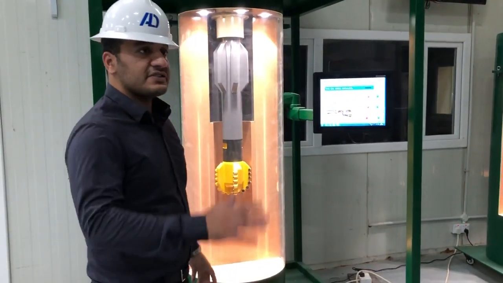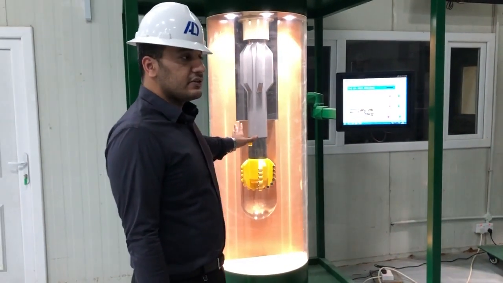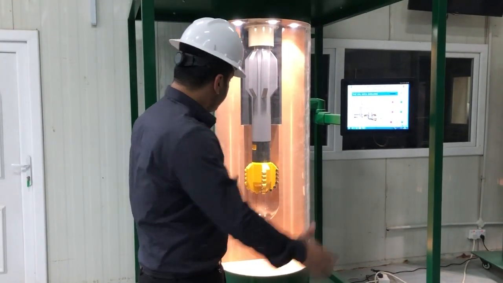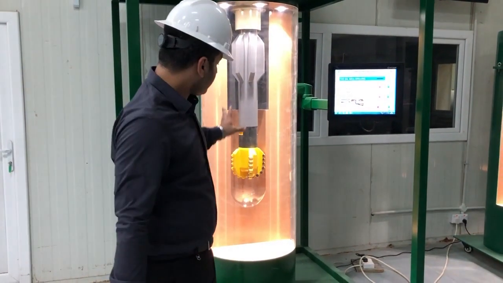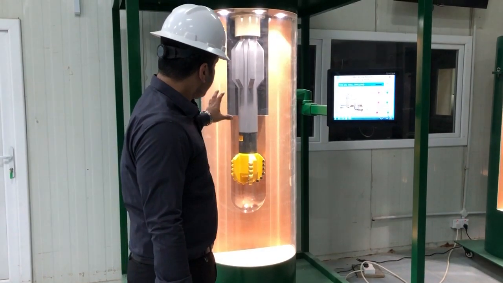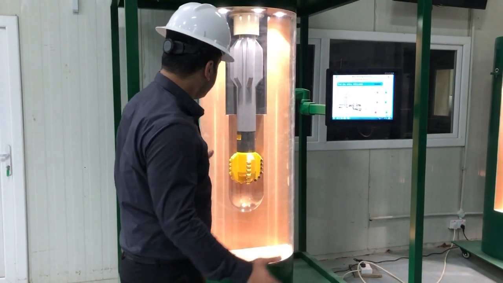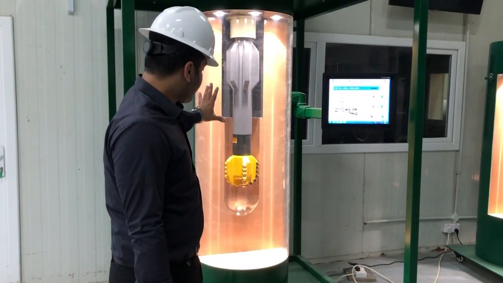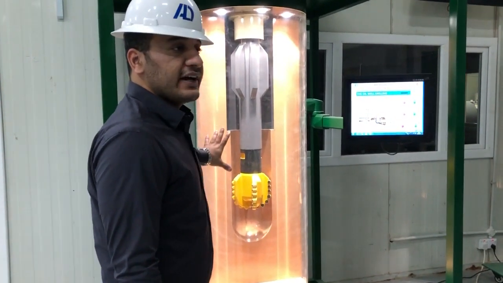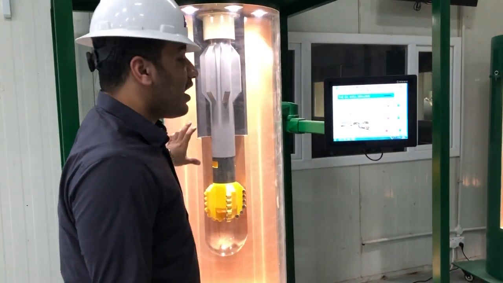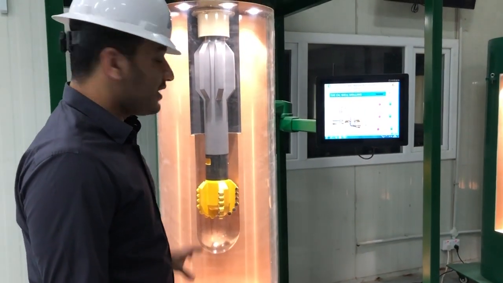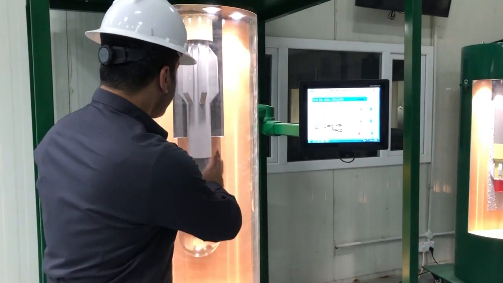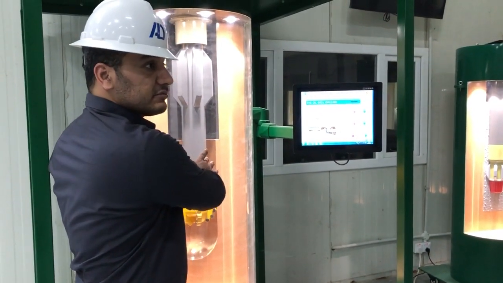Barefoot completion has some disadvantages, like zonal isolation. We have some limitation in the zonal isolation, maybe collapse of the hole, or maybe we have sand production. This open hole completion after drilling is just for a reservoir with high well stability, with high strength of the rock. Right now we want to speak about some of the damage due to drilling.